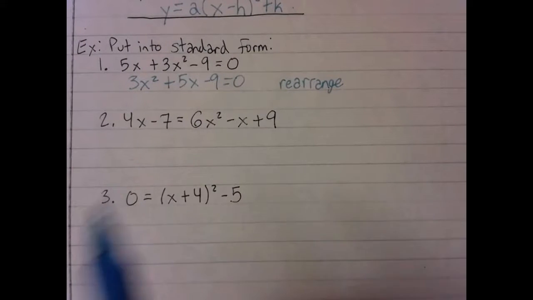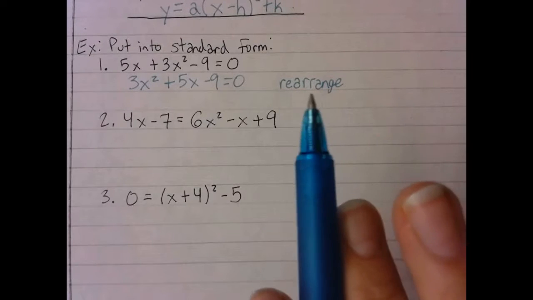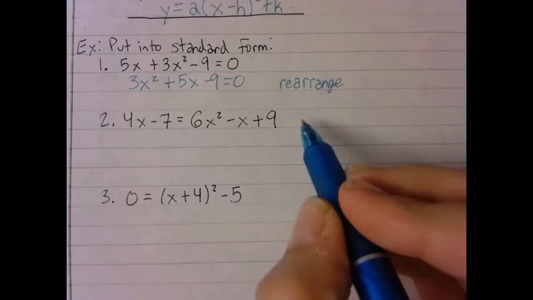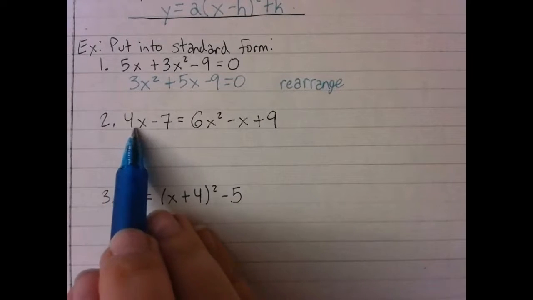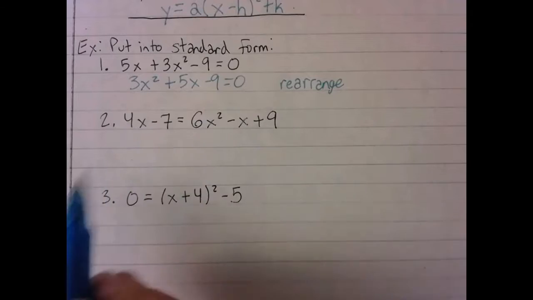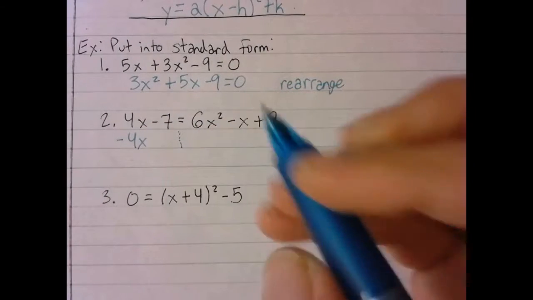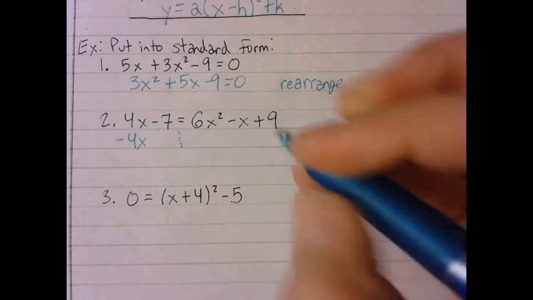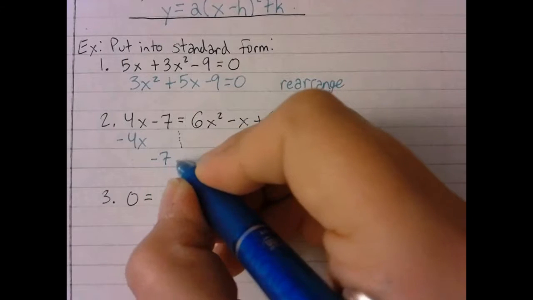Okay, number 2 is a little more complicated. Notice it's not equal to 0. So we need to get everything on one side. Well, I'm going to move everything over to the right side. We've done this before. So first, to move this 4x, I'm going to subtract 4x from both sides. And when I say from both sides, remember, I always mean from both sides of the equal sign. All right, so nothing happened to this negative 7.